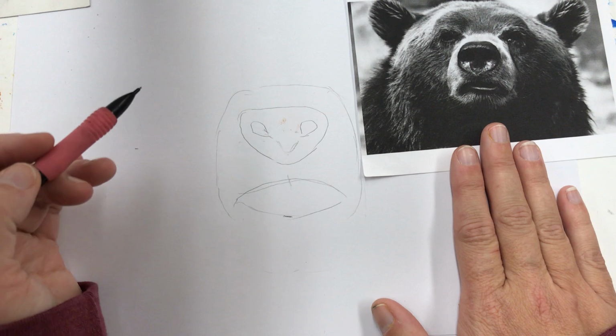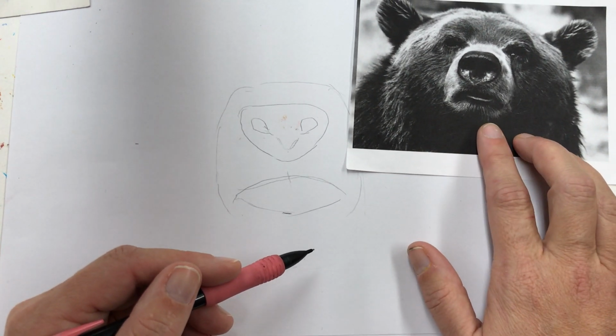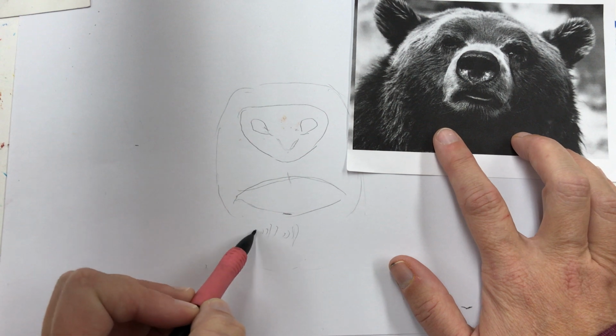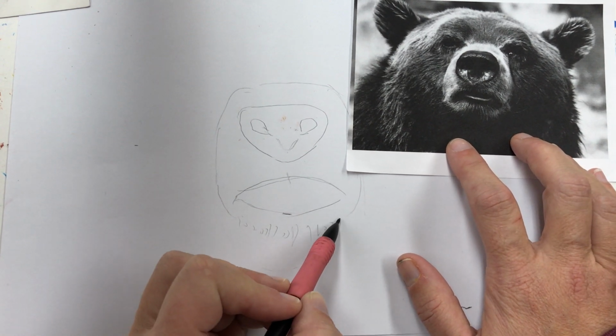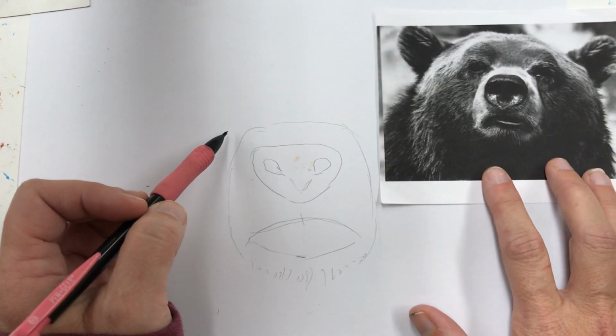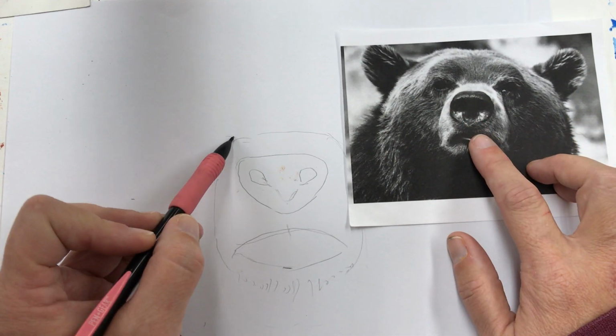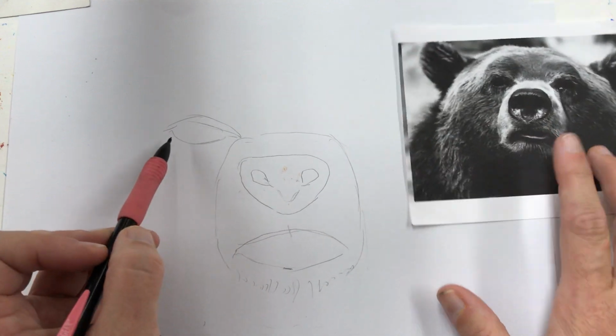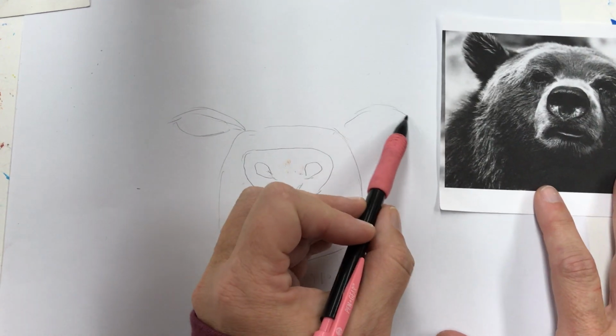Now, because animals, depending on the animal that you do, usually has fur or it has scales or anything like that, you want to incorporate that into your picture. So just really lightly, just so I can see that's where the fur would be. Now, the next part would be the eyes, and they come out right from here. So I'm going to have the eyes here. So just kind of a basic idea of where the eyes would be.